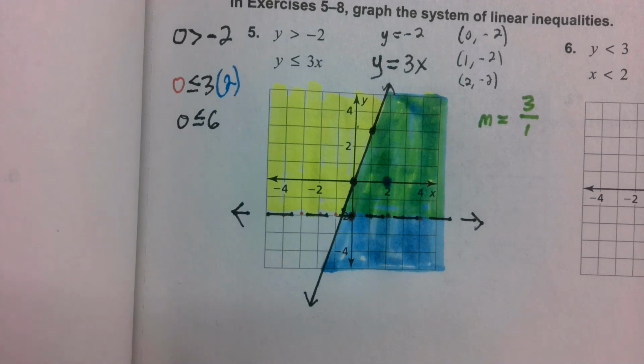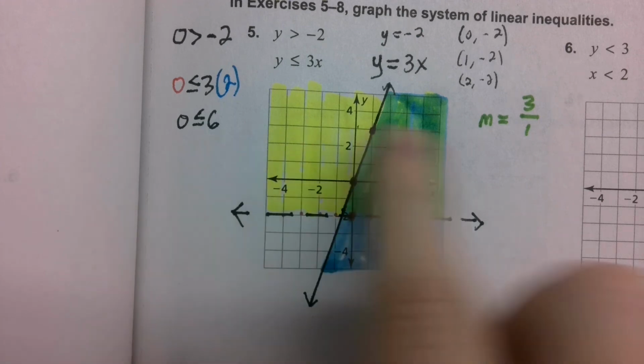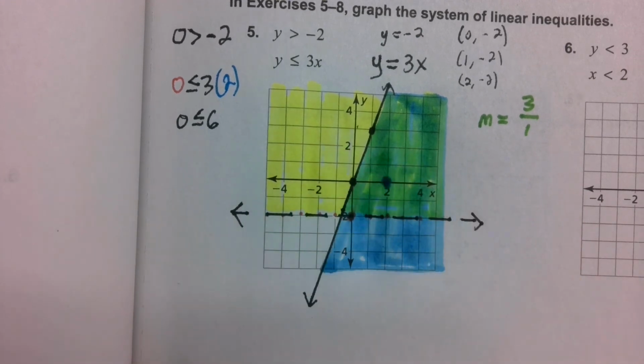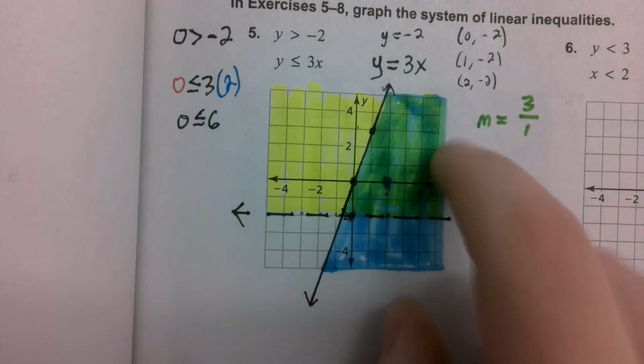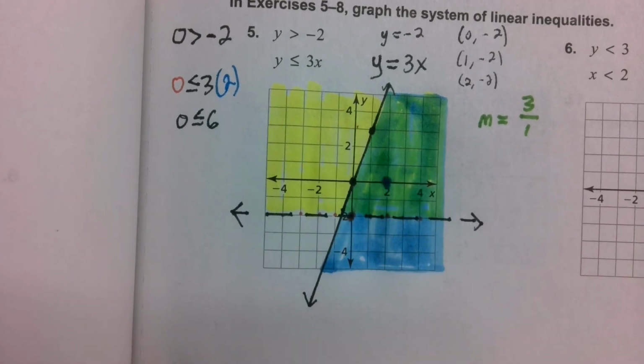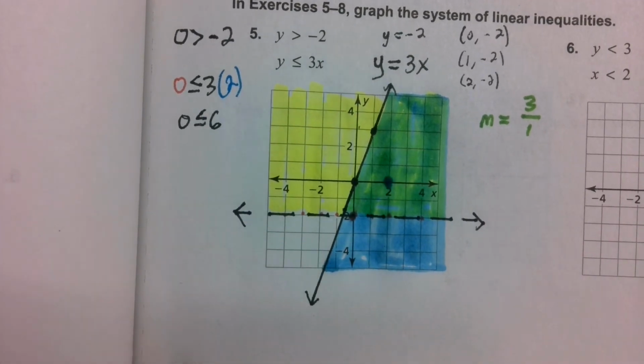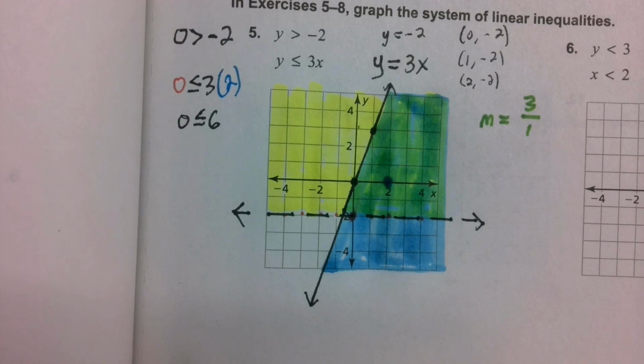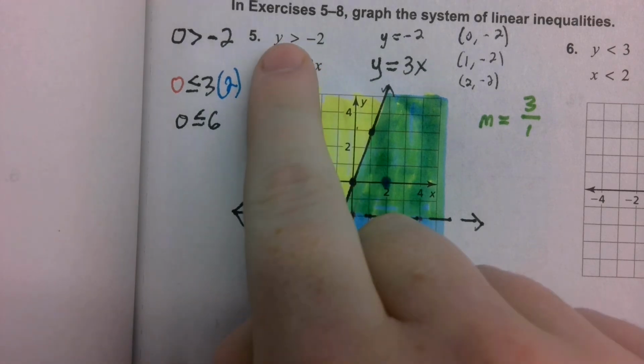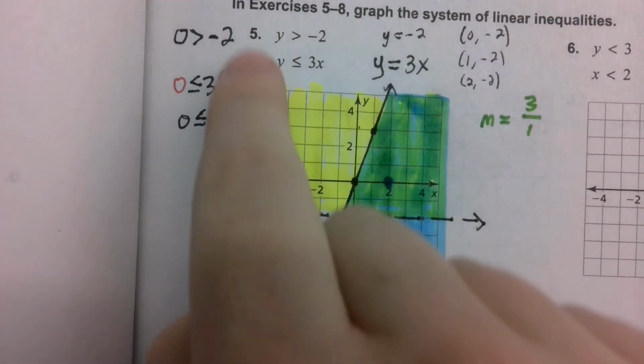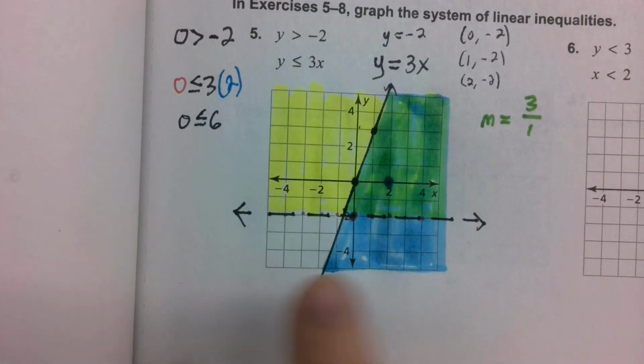We've created 4 zones almost, 4 areas. In fact, the technical term for this is 4 half planes. Anytime you shade in an area of a plane, we call it a half plane, even though this is more like a quarter, to be honest. In this blank area, notice how there's no shading at all. That means none of our solutions are in there. The solutions to y is greater than negative 2 are not in there, and the solutions to y is less than or equal to 3x are not in there.